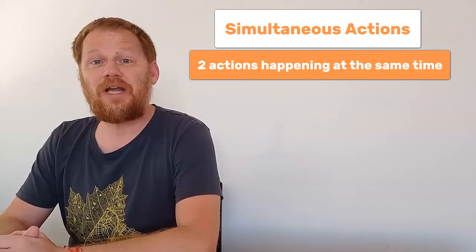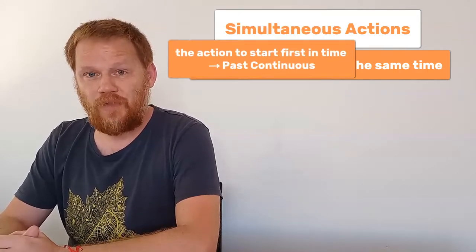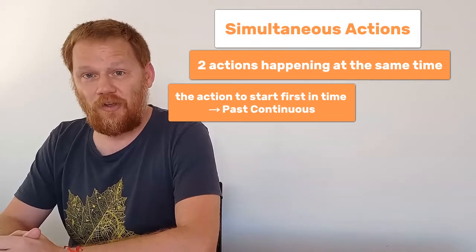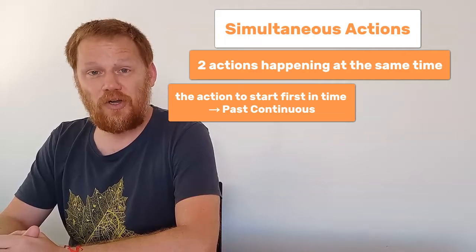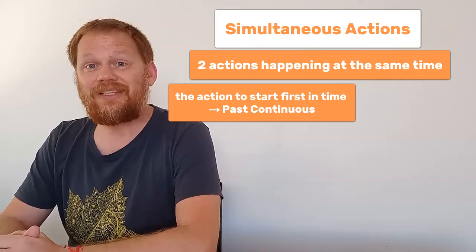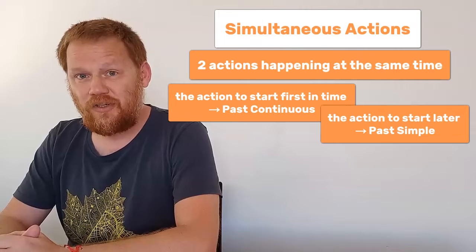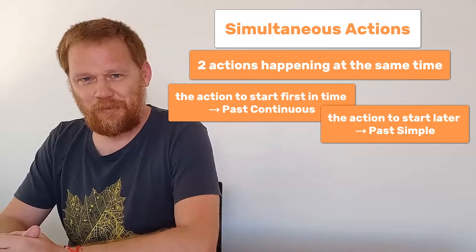However, there is one action that started before the other one. There is one action that started first in time, and that action will be conjugated in the past continuous. Then the second action, the action that started later, will be conjugated in the past simple.